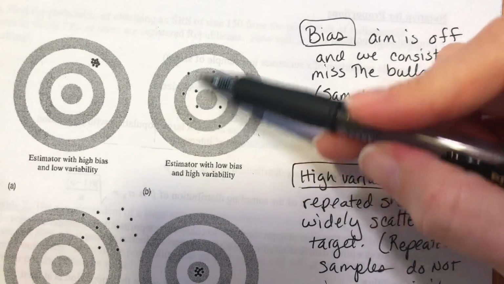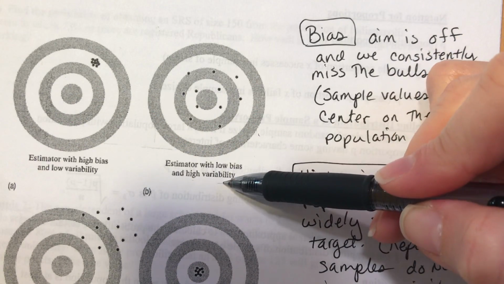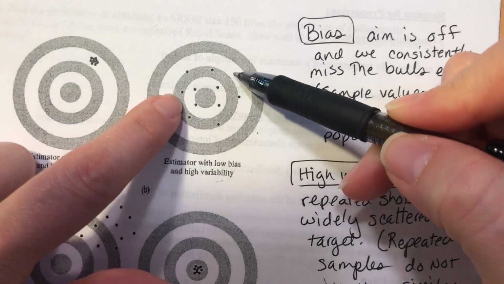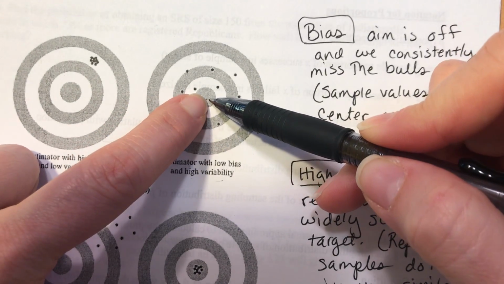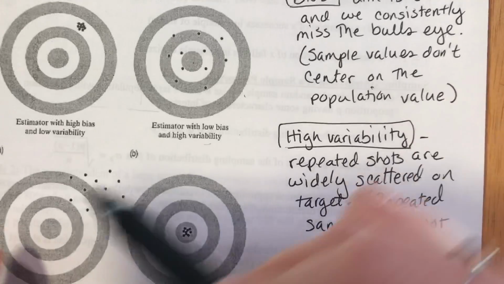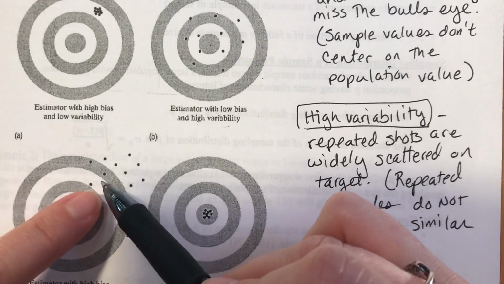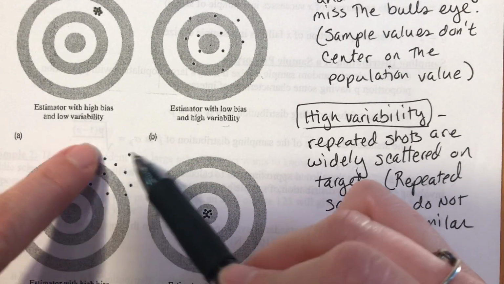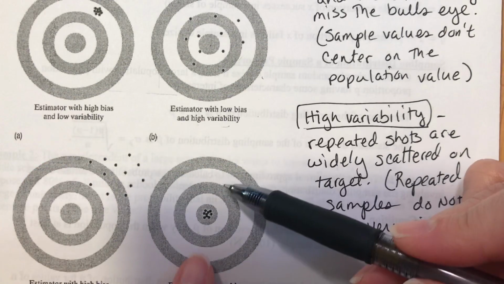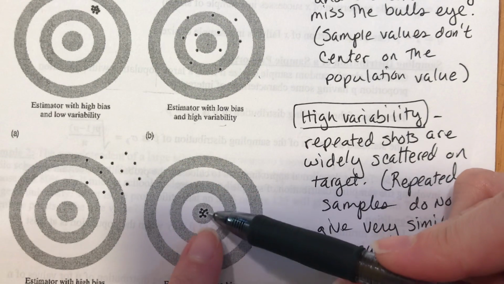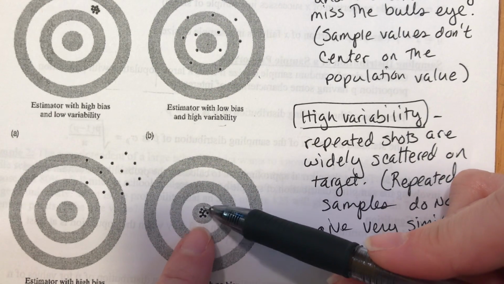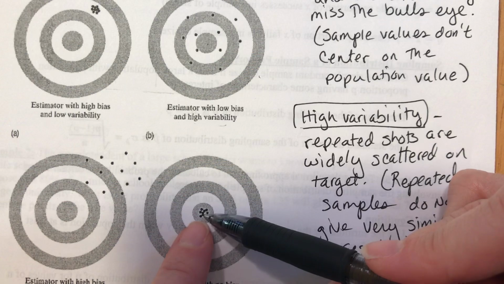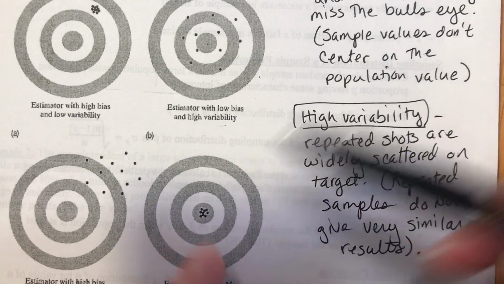They're spread out from each other, so they have high variability, but they have low bias because they are centered at the center of the truth. This one has high bias and high variability. It's not centered where it's supposed to be, and they're spread out. Whereas this is low bias, low variability. No bias and low variability, right? Centered where it's supposed to be, and they're all clumped together.